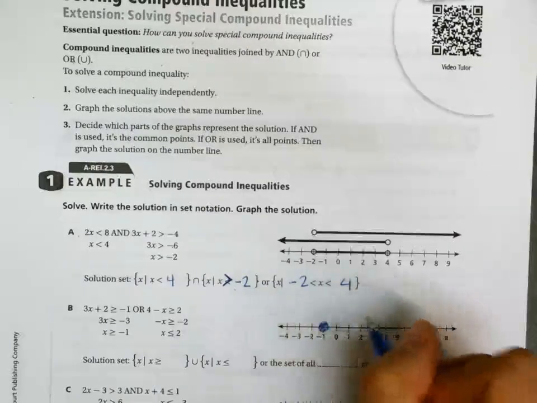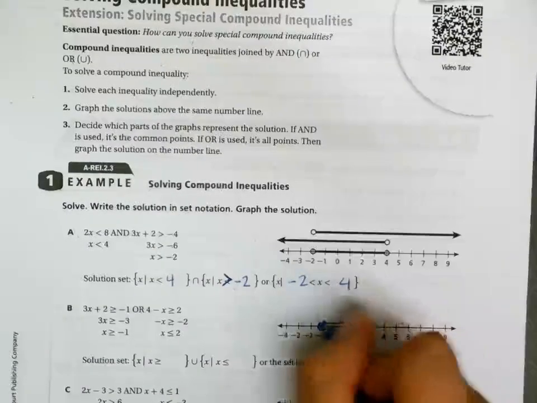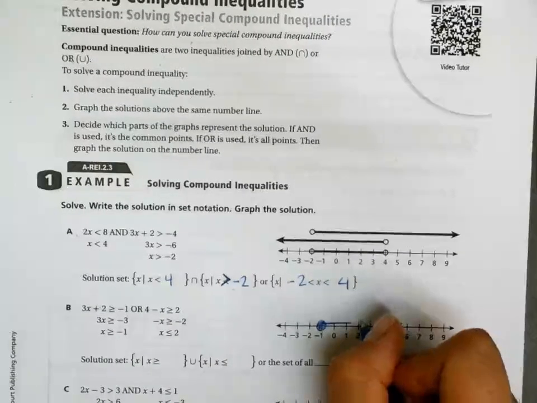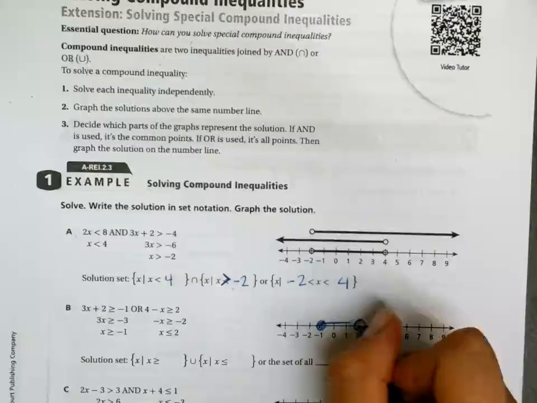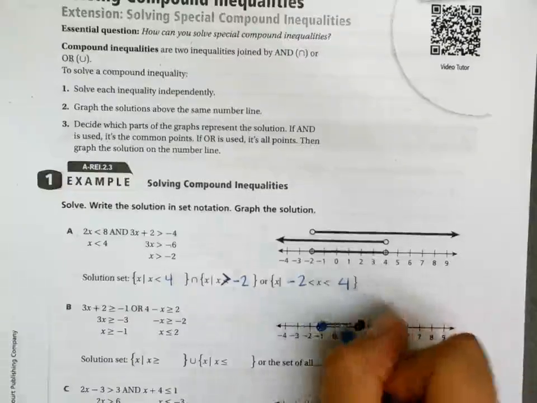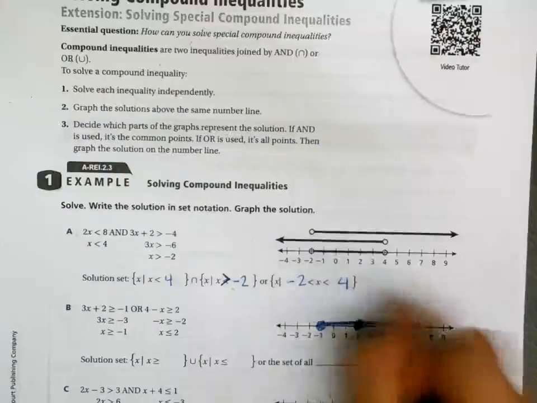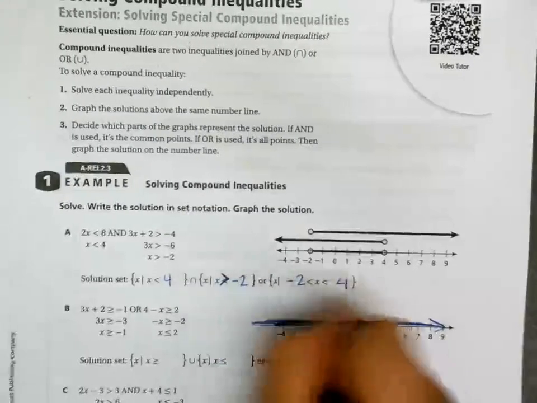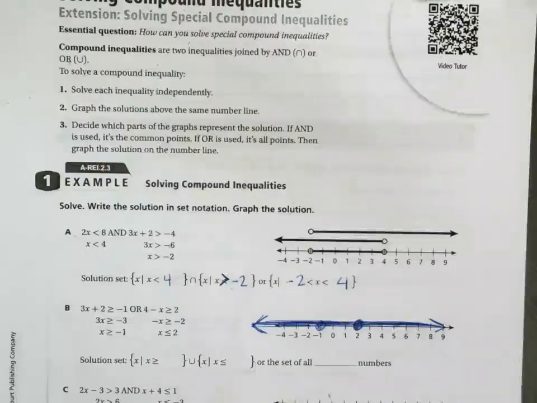So we have this one shaded this way, right? X is less than or equal to 2. So this one's shaded this way, and that one's shaded that way. Okay.